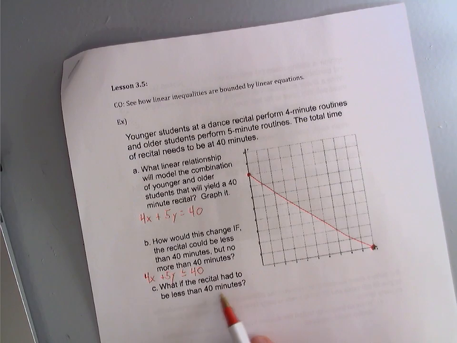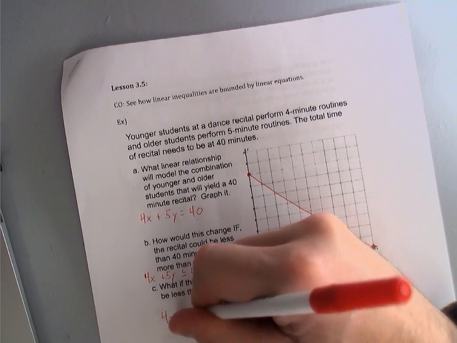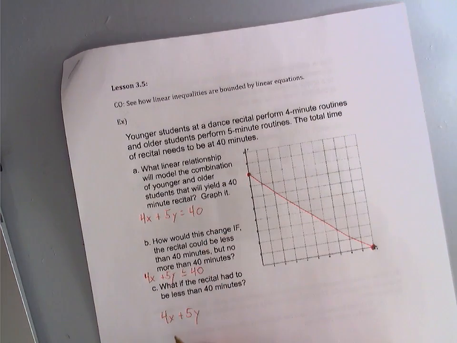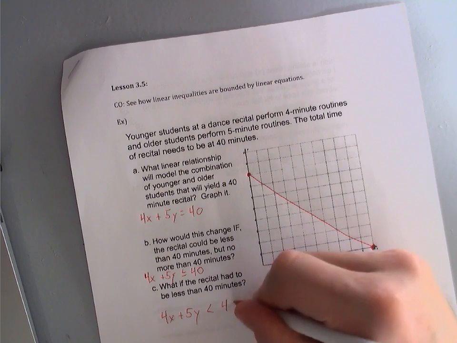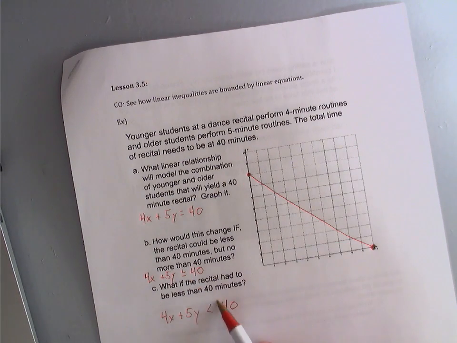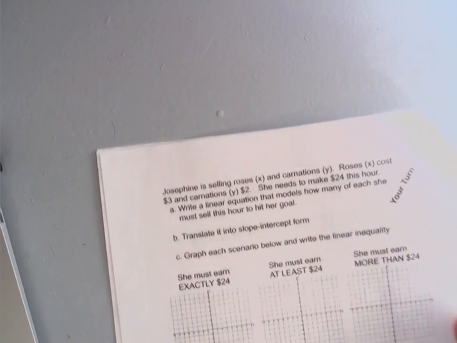What if the recital had to be less than 40 minutes? Well, that just changes the inequality sign. So it would be 4x plus 5y, and it would have to be less than 40. Not less than or equal to, but less than 40. Okay, so let's continue with that idea.